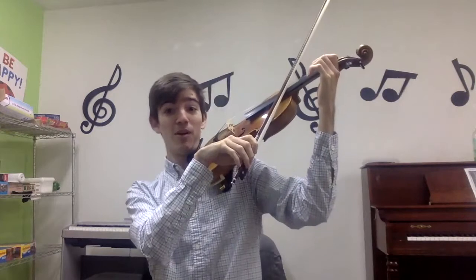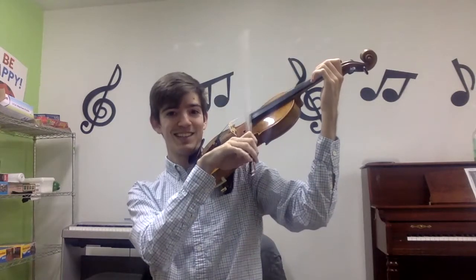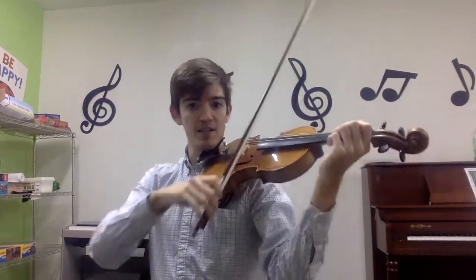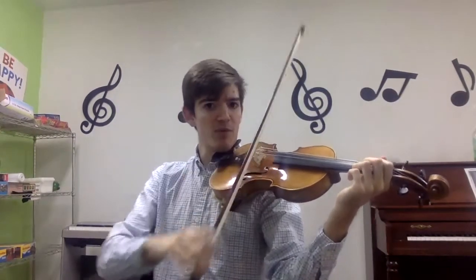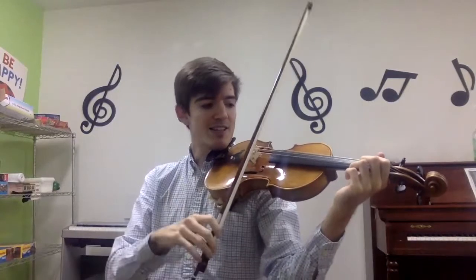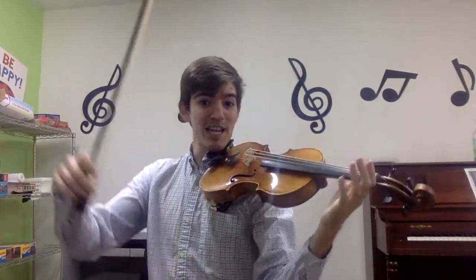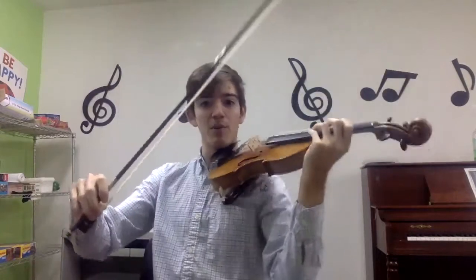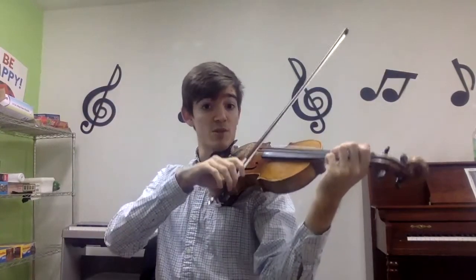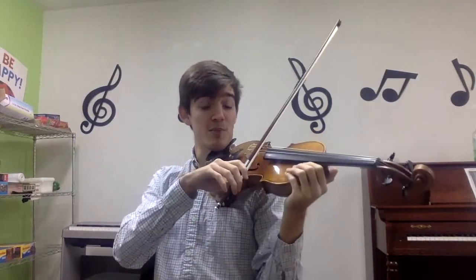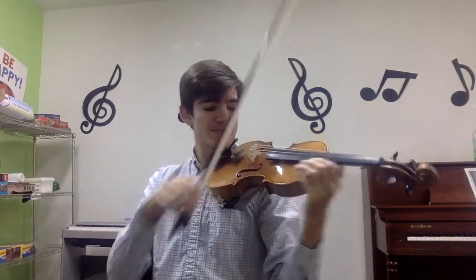Same thing if I'm overly straight, same problem, right? So we want to have the violin nice and flat to create kind of a playing surface. It's like if you were going to build a house of cards, you wouldn't want to build one on a table that's all tilted. You would want to build one on a flat table that gives you support, right? And in many ways, the violin does support the bow from underneath.